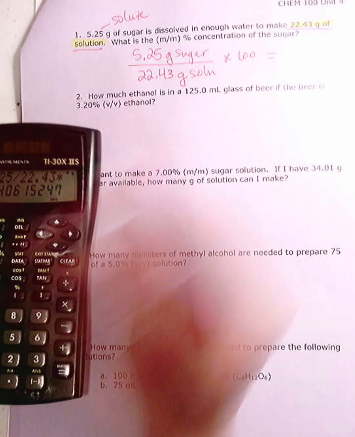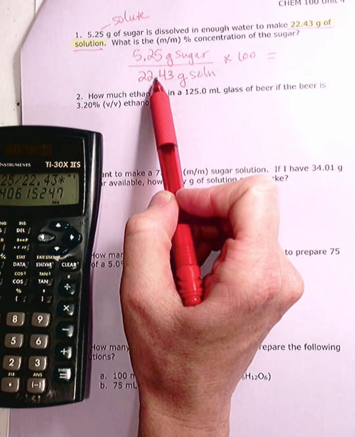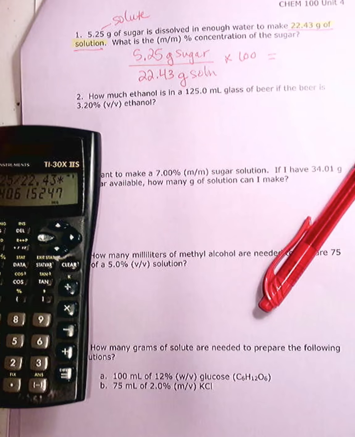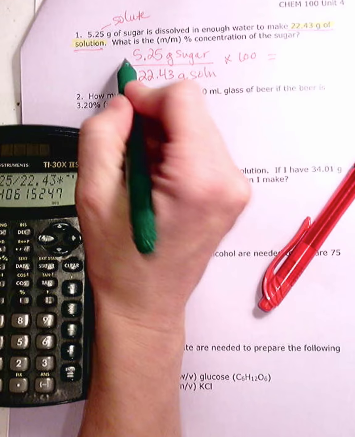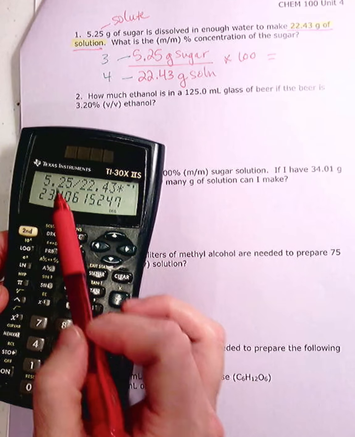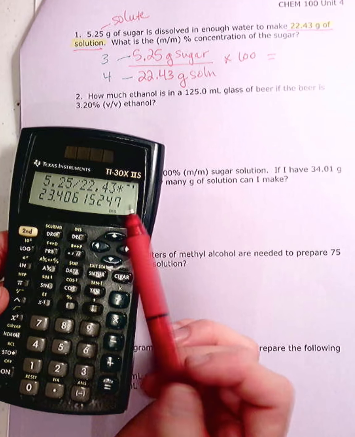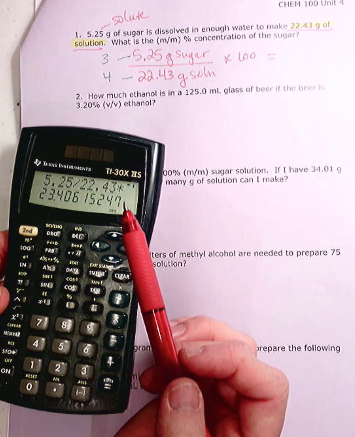But how many significant figures? Look at both of these. This 5.25 has 3, 22.43 has 4. Our answer cannot have more than 3 sig figs, so I would put a bracket between the 4 and the 0. So I end up with 23.4%.